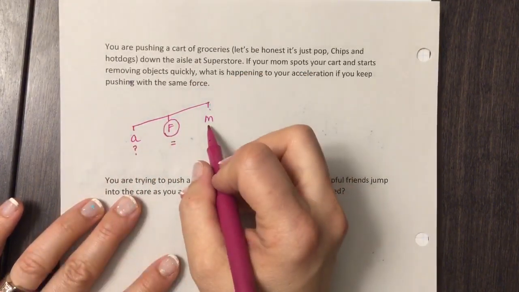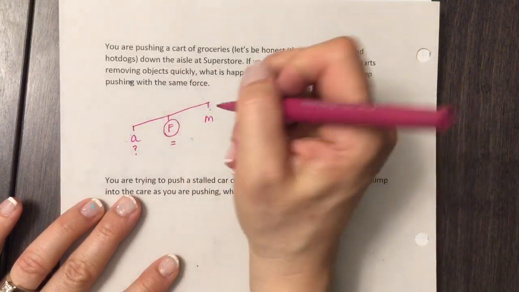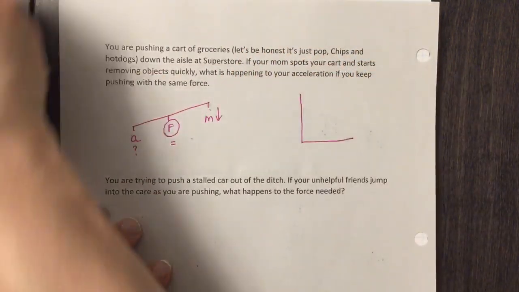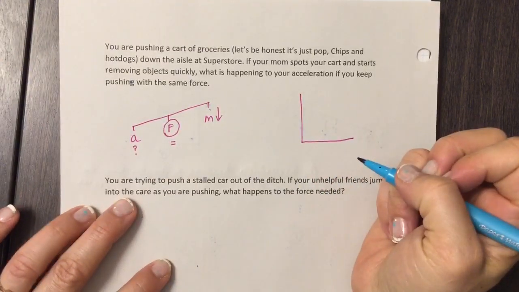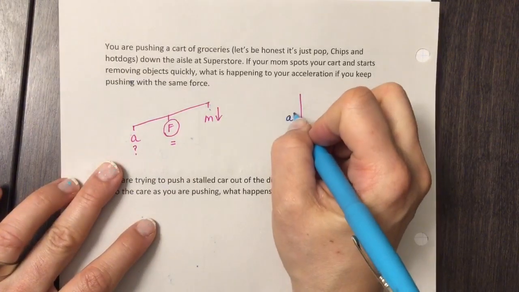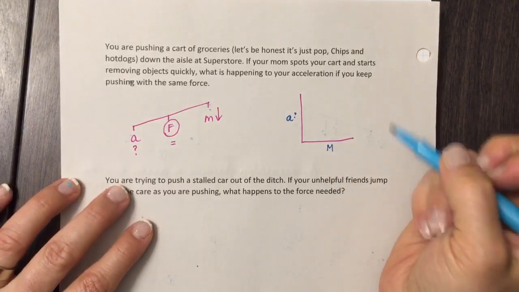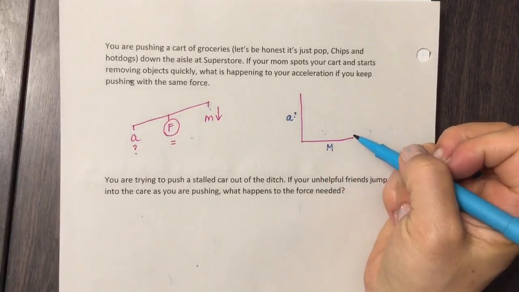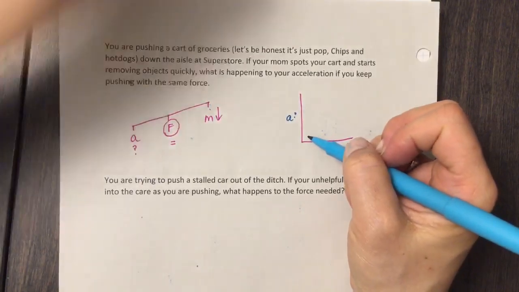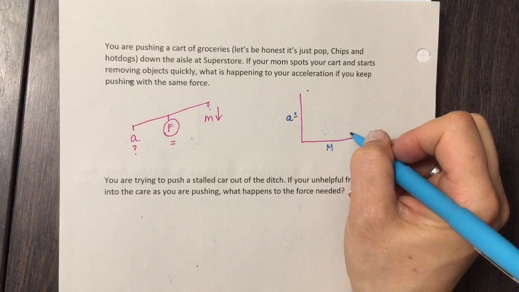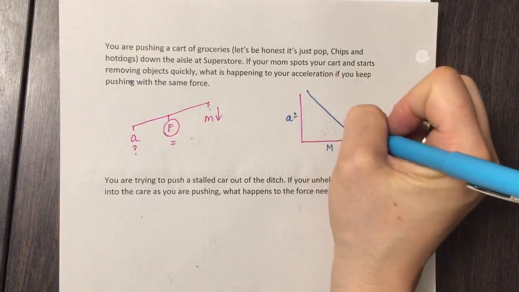And what's happening to our mass? Your mom is taking everything out, so our mass is going down. Okay, draw my graph. Force is constant, acceleration I don't know, and mass is here. So as my mass is low, my acceleration will be high, and the heavier my cart is, the slower I'm able to go.